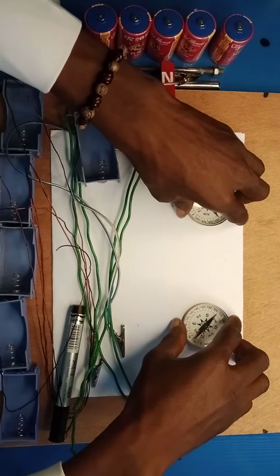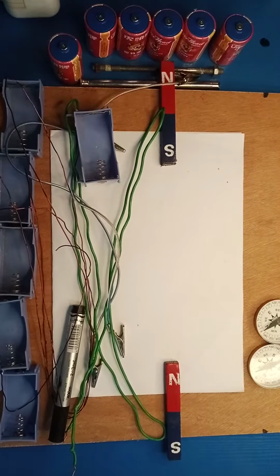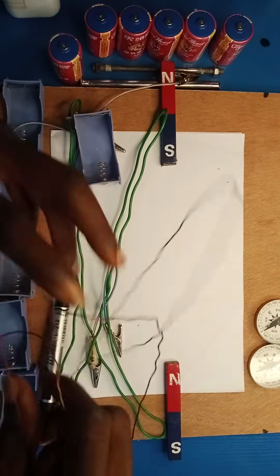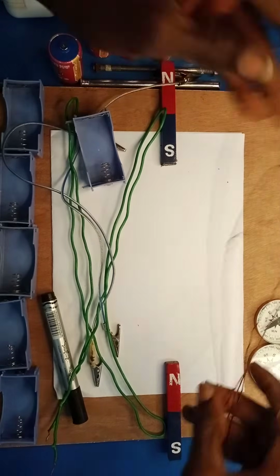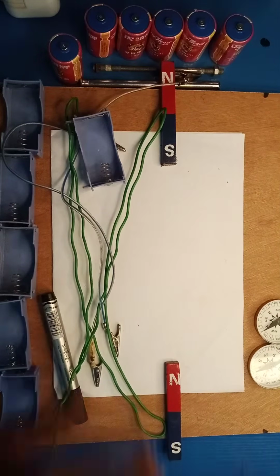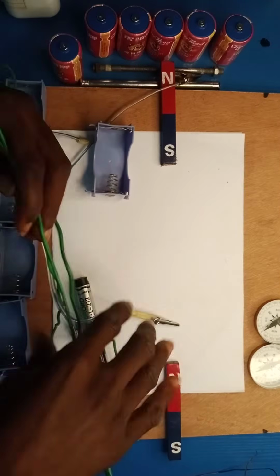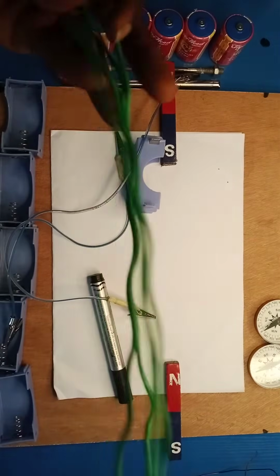So right now we are going to go straight to why we are here. In constructing the electromagnet, you may choose to use the copper wire, which is this one, or you will use this particular one. They are very affordable in the markets.